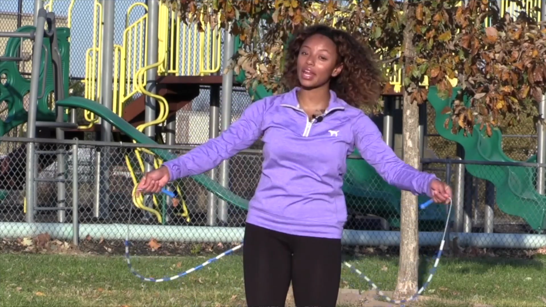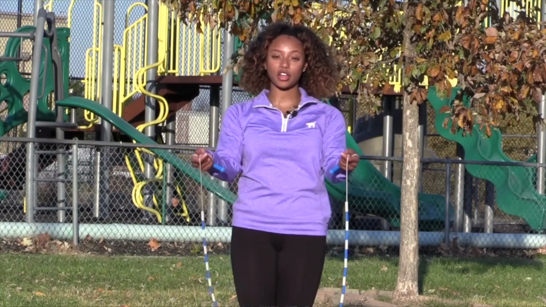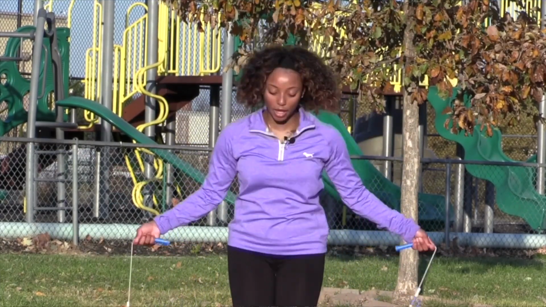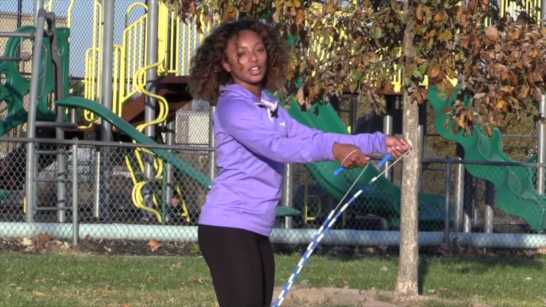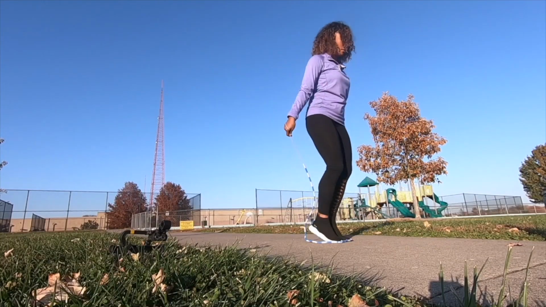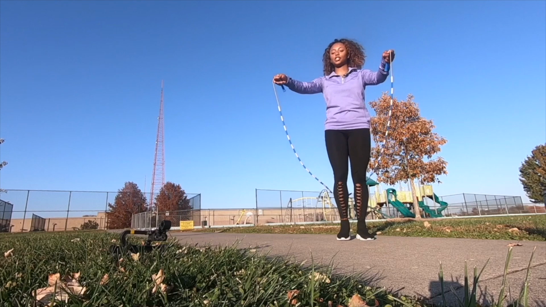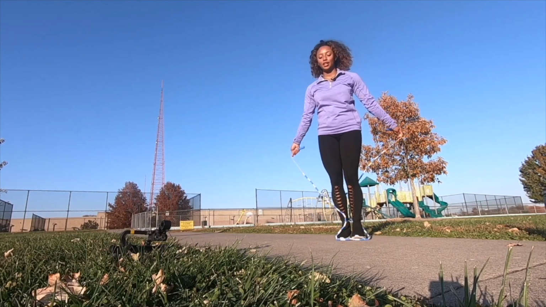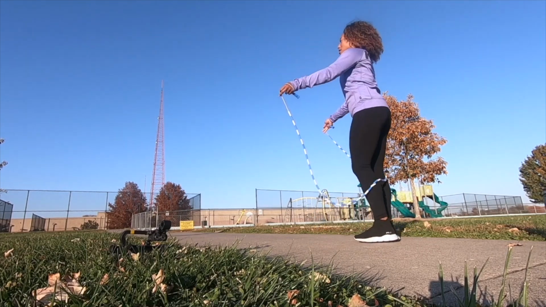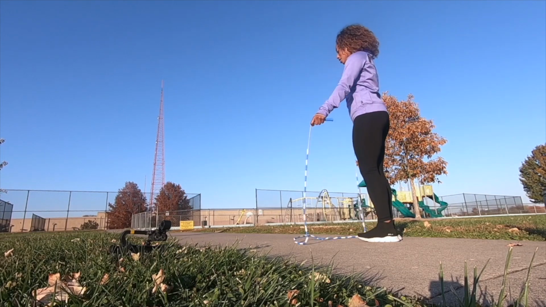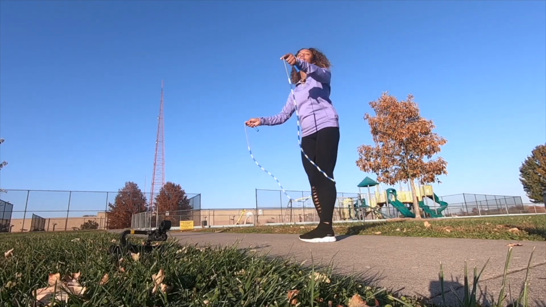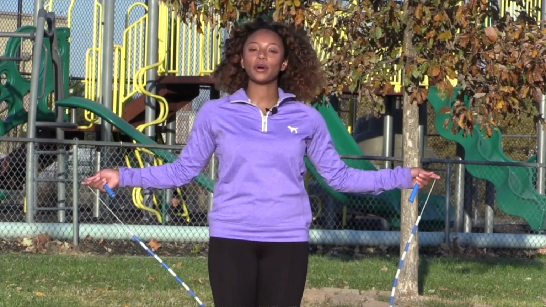Okay, are we ready? And we are turning, hopping over, turning, and just hop over. That's 2. Turn, hop over. That's 3. Turn, hop over. That's 4. Last one. Turn and hop over.